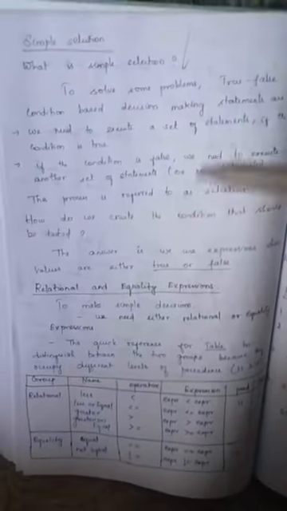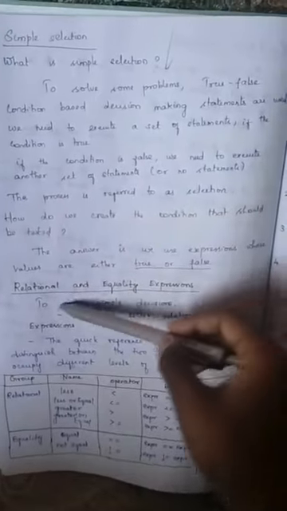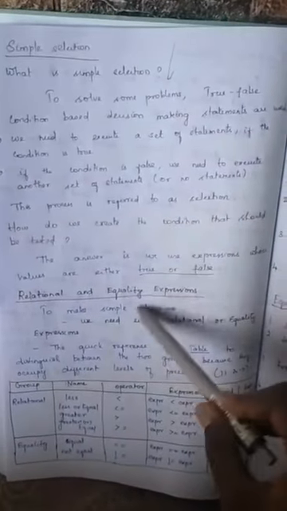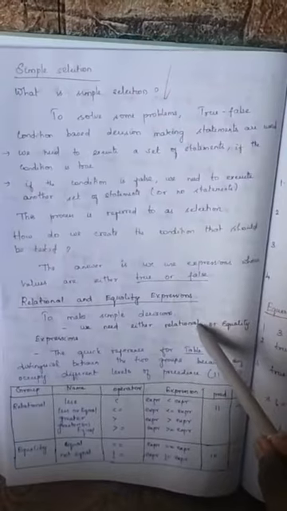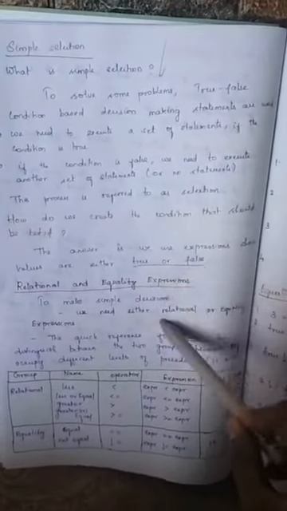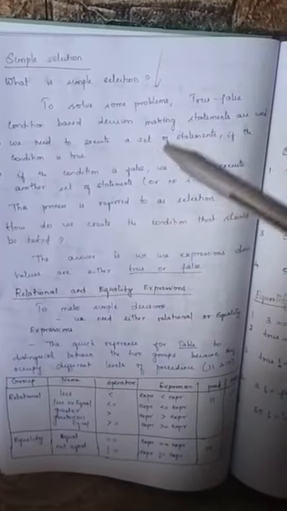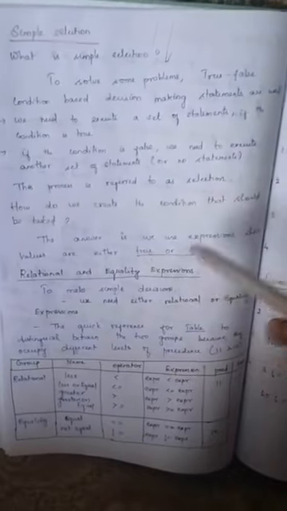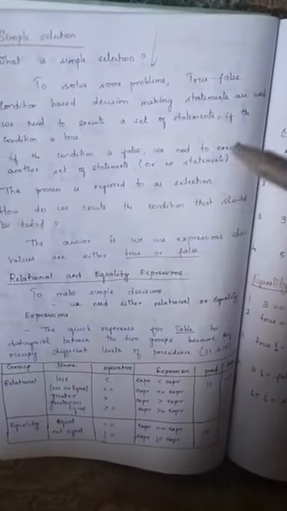With this simple selection concept, we come to the next topic, relational and equality expressions. What are relational and equality expressions? These are the main expressions that play a main role in providing the simple decisions we need for writing simple programs. For simple decision-making statements, we use relational or equality expressions.